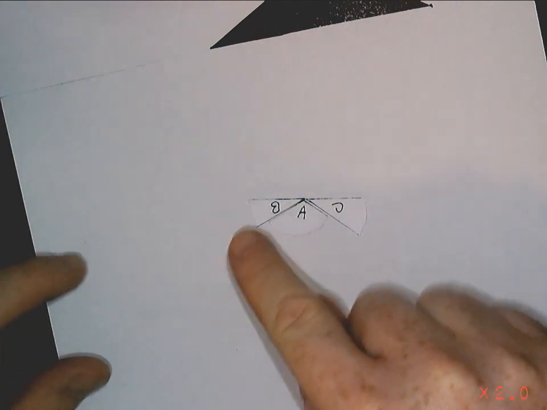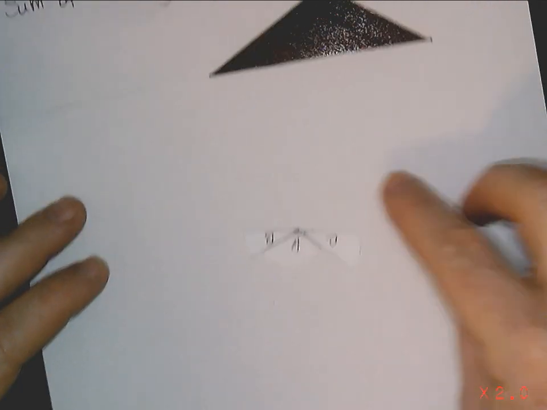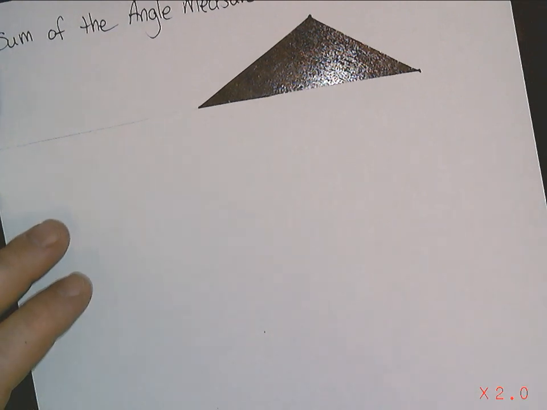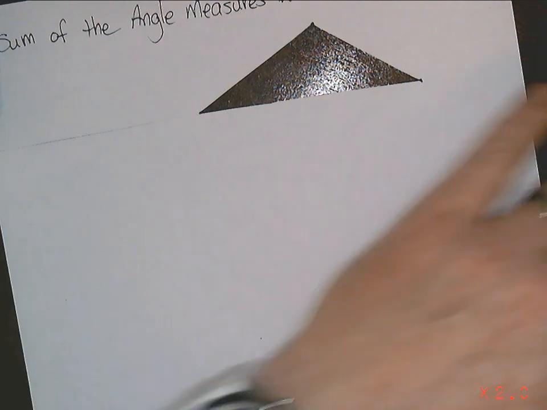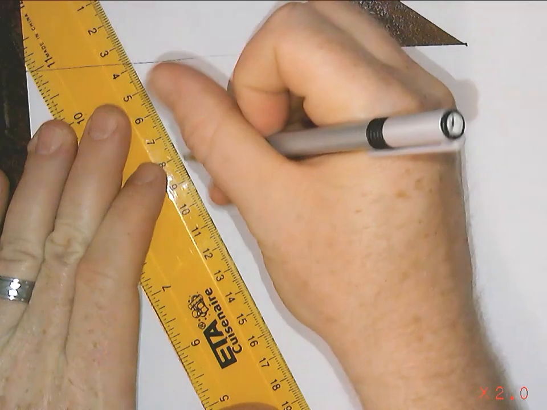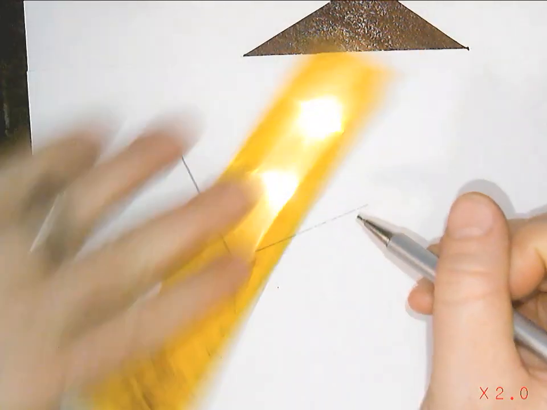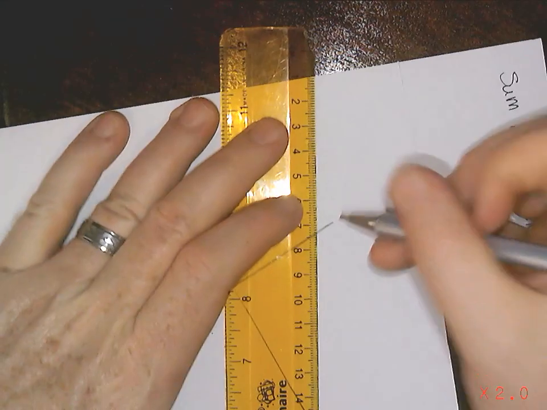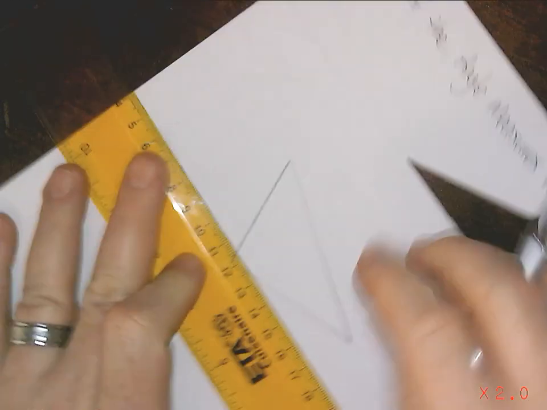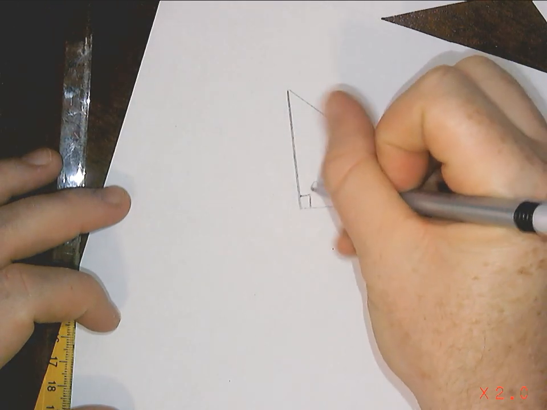A straight line, or a straight angle, is 180 degrees. Any triangle that you have is 180 degrees. So, for example, let me use a different one to give you an example. Let's say I've got a right angle, to make it a little bit simpler, and all the sides are different. This would be a 90-degree angle.